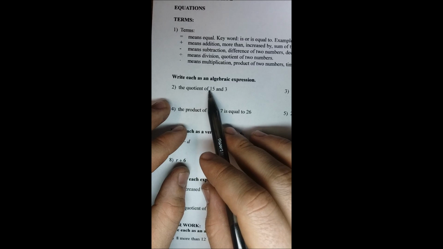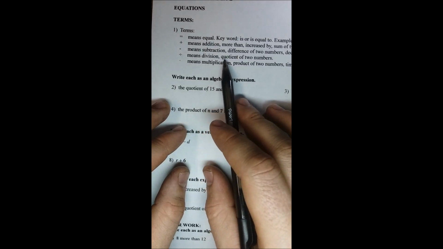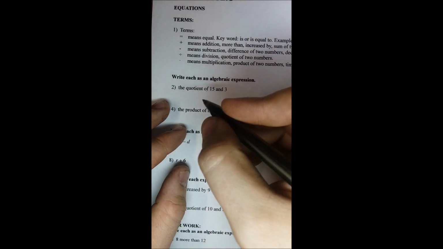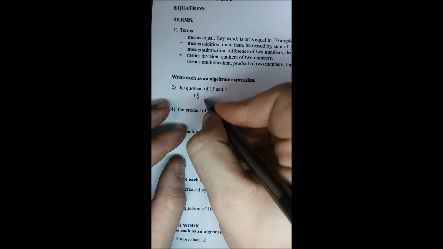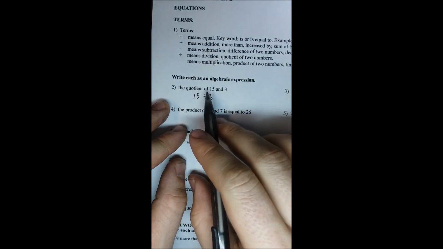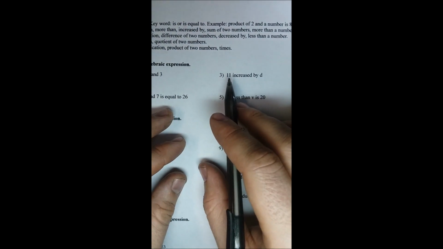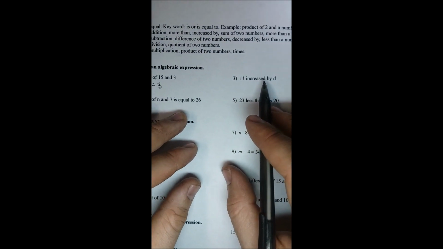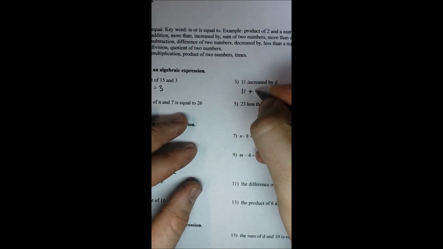The quotient of 15 and 3, we just need to know how to write it down. Quotient, let's look for what quotient here. Oh, there you go, it's division. So division between 15 and 3 is simply 15 divided by 3. We don't need to solve it, it says just write as an algebraic expression. Number 3, 11 increased by d. Okay, so you have 11, and we got to increase it, means add d.